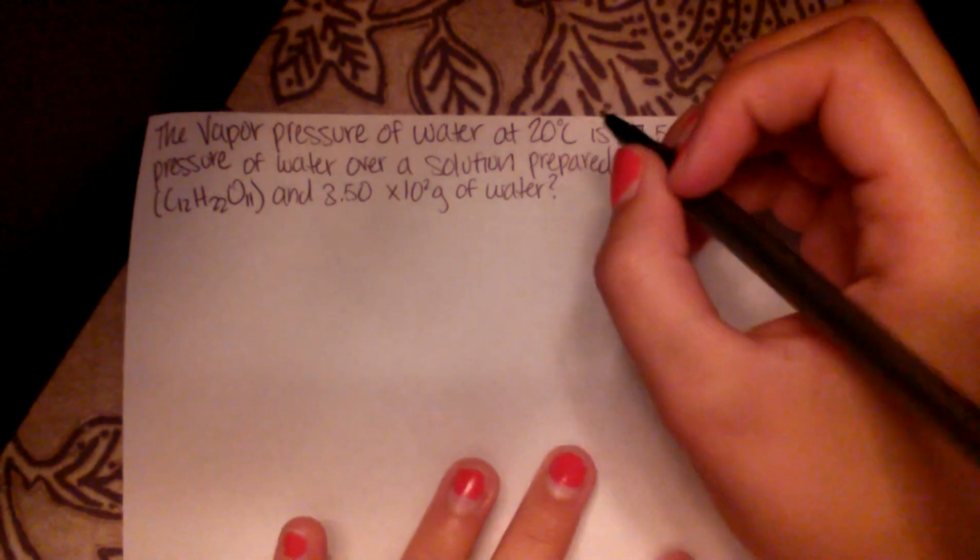So the question reads as, the vapor pressure of water at 20 degrees Celsius is 17.5. What is the vapor pressure of water over a solution prepared from 2.00 times 10 to the second grams of sucrose and 3.50 times 10 to the second grams of water? So the question is asking for vapor pressure. So what is the formula for vapor pressure?